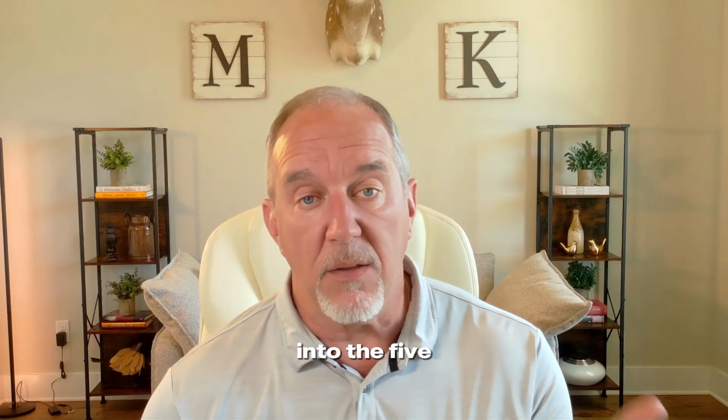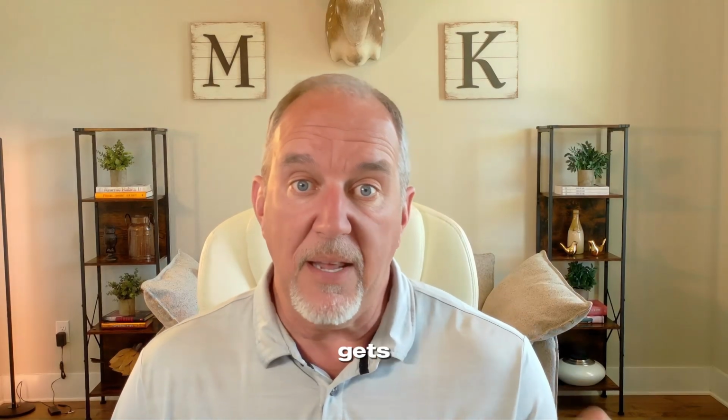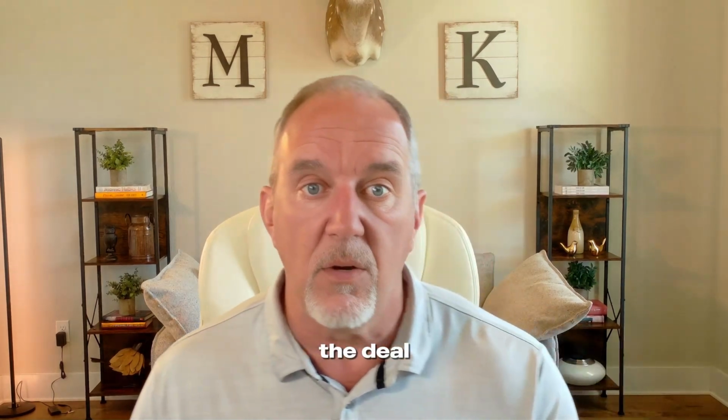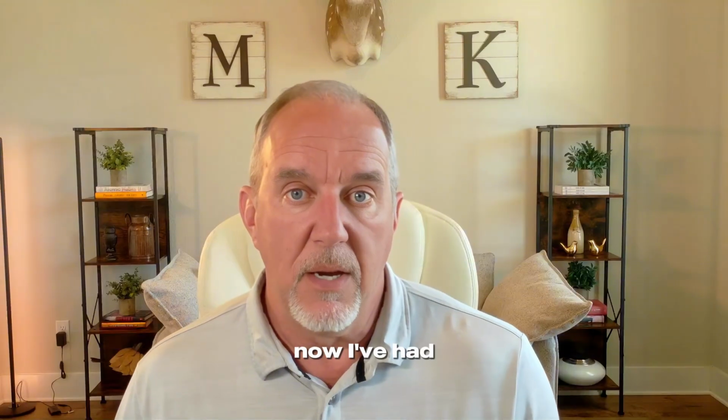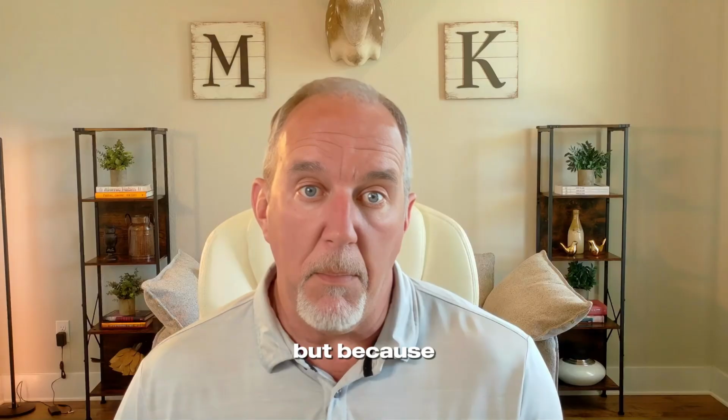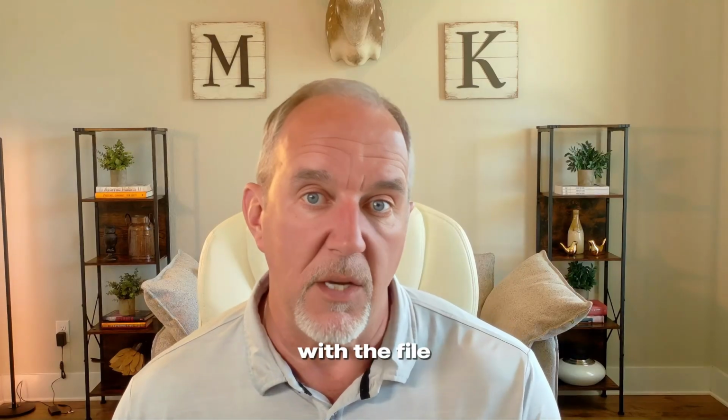And once you get into the 5 to 10 range, the underwriting gets significantly more complex. Higher reserve requirements, fewer lenders willing to do the deal, more documentation. Now, I've had investors come to me at property number 6 completely stuck, not because they didn't have the money, but because no conventional lender wanted to deal with the file.